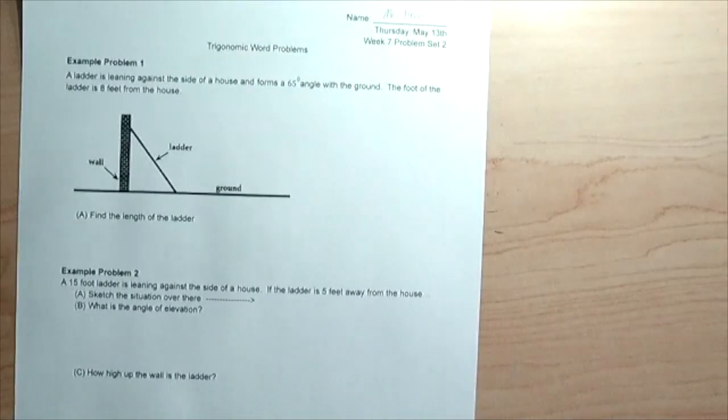May 13th, week 7. We won't go past week 10, so wow, that's crazy to think. Maybe only 7 more problem sets for the year. So, yeah, I'm happy you're here.